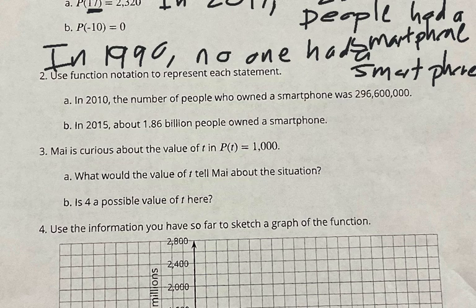Okay? Now we're going the other direction. Now that we're given the words, we want to make it into a function notation, a function statement. So in 2010, the number of people who owned a smartphone was 296,600,000. Can you try to write that in mathy phrase?